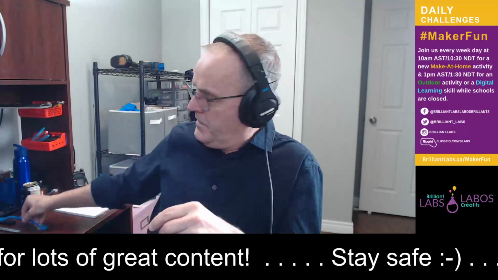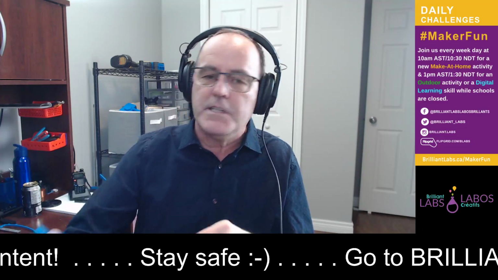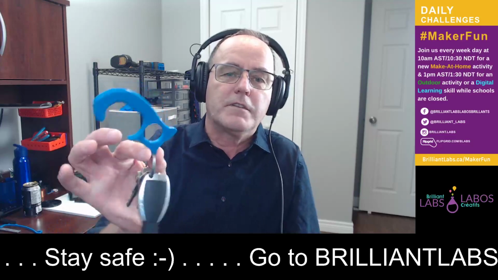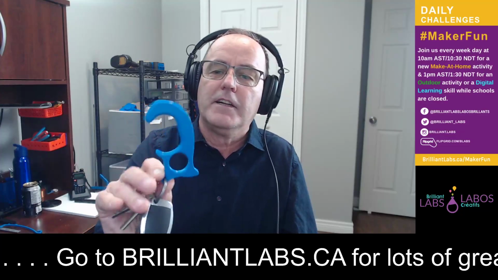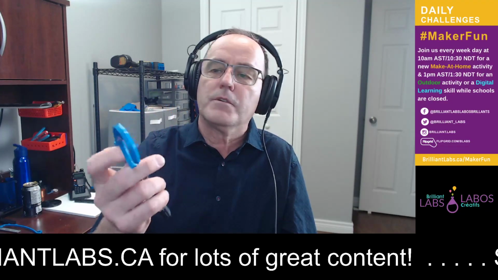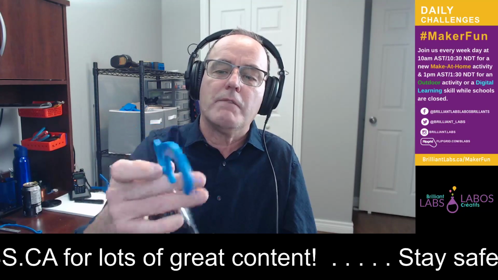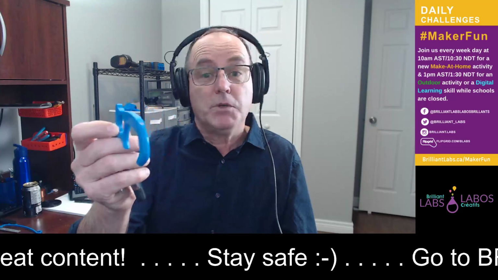So I encourage you to experiment, learn to design some things. This is a design also something you could use to help protect yourself. You say, what in the world is that? What it is for, if you're going into buildings, you can use this to pull doors and push buttons without having to use your own finger. Maybe a good idea? Who knows?